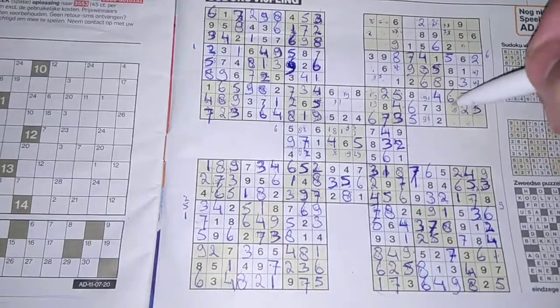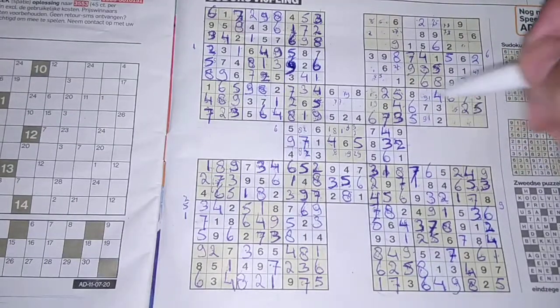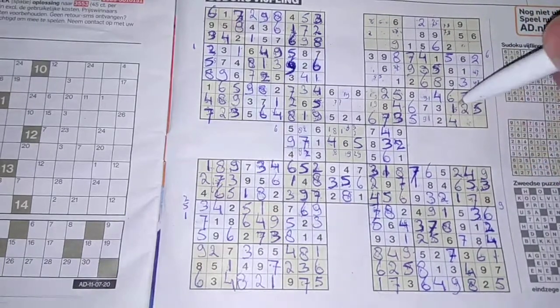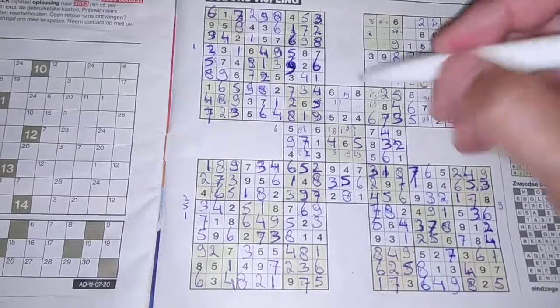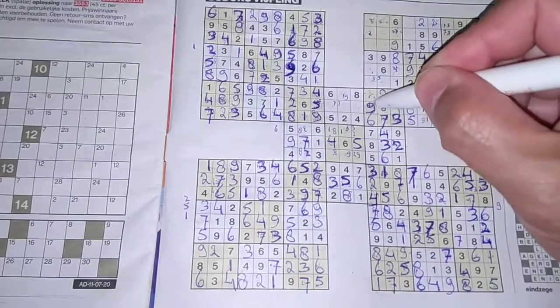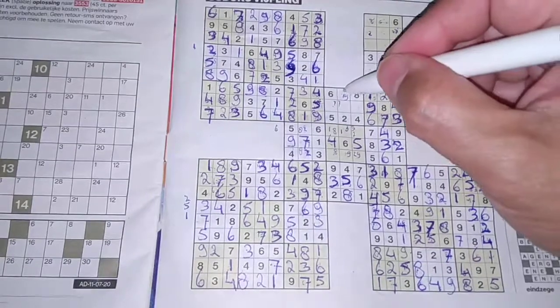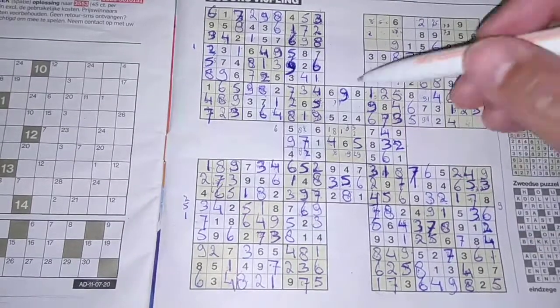These 2 numbers should be the 1 and the 4. We have a 4 here, no 4 there. 4 should be here, and a 1 goes there. And now we have a 1 here, so this cannot be a 1 anymore. This should be the 9, and this should be the 1. We have a 1 here, so this cannot be a 1 anymore. This should be a 9.